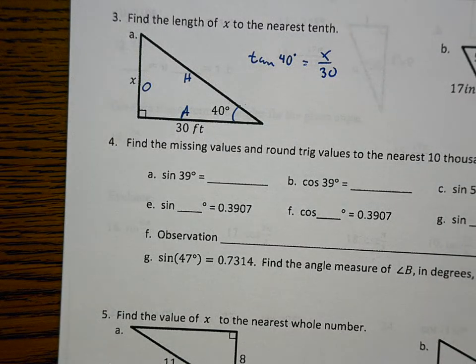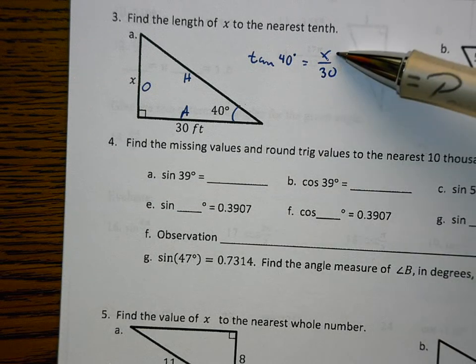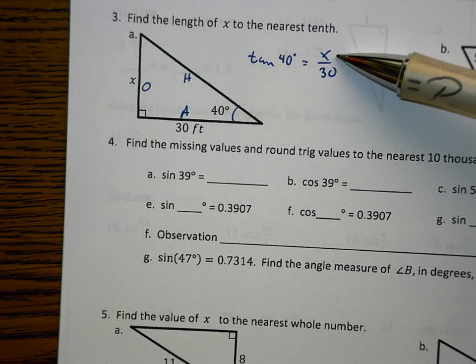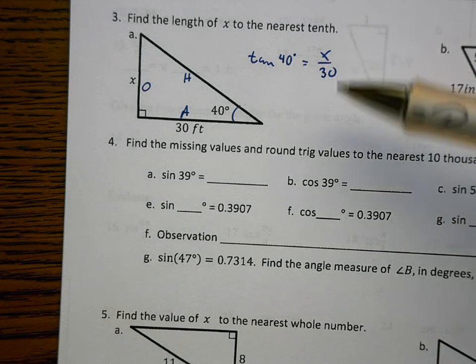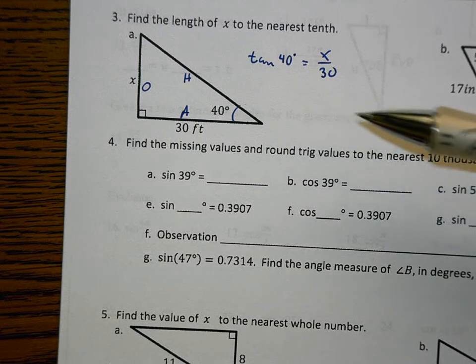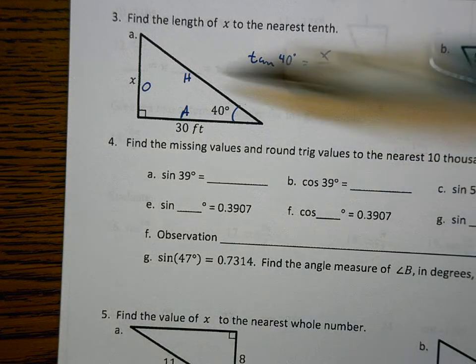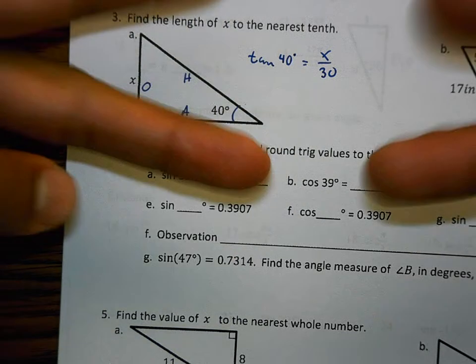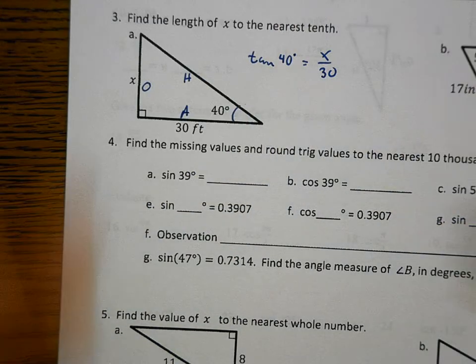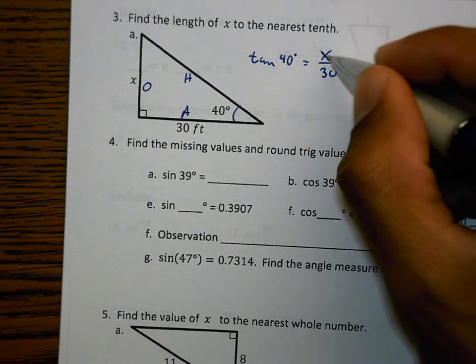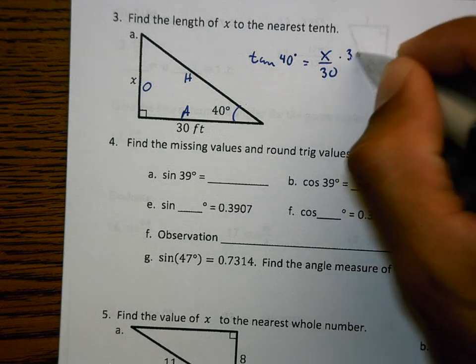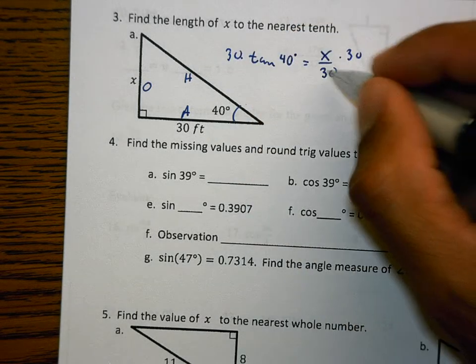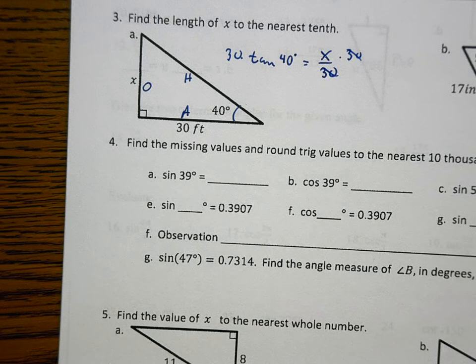This is where we need to pay particular attention to two things. First and foremost, is your x in the numerator? You can solve for x when it's up here. If x is in the denominator, I told you back then, reciprocal of both sides. You're just supposed to do that if the x is in the denominator. Here it's in the numerator. Instead of divide by 30, times both sides by 30 so you can get x by itself.